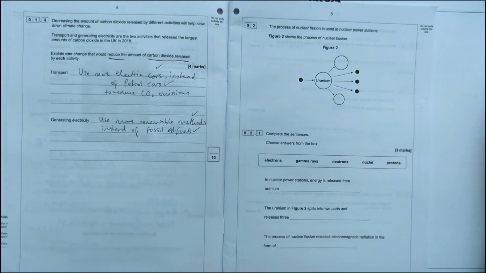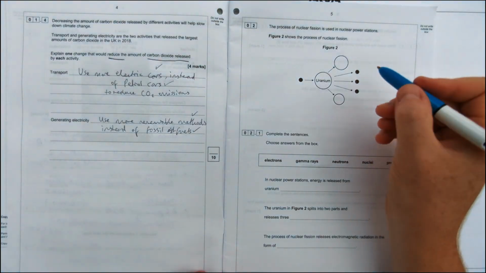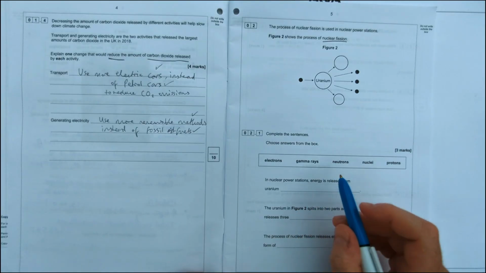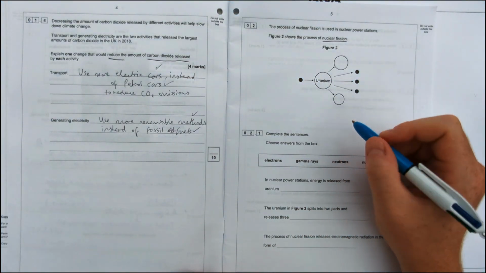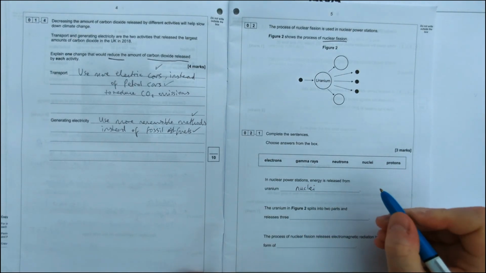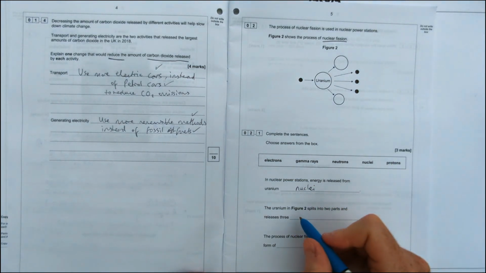Let's have a look at question 2. Question 2 is for separate science only, because it's all about nuclear fission, which it tells us in the question. Nuclear power stations, energy is released from, hopefully we can see here, this is a uranium nucleus, so the plural of that is nuclei. So that's the first mark, and it releases these things here. You just need to know this.